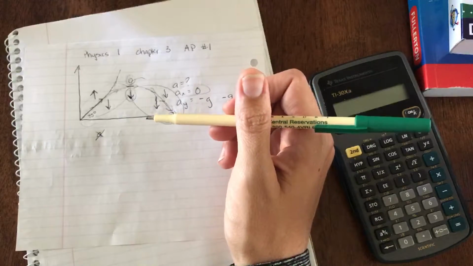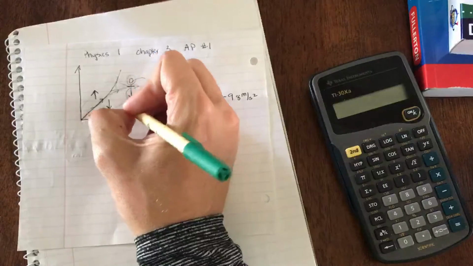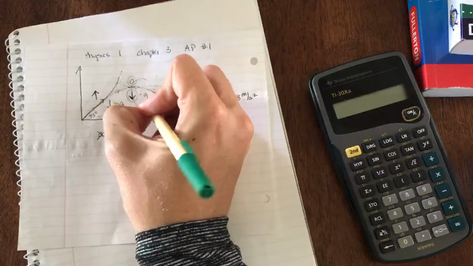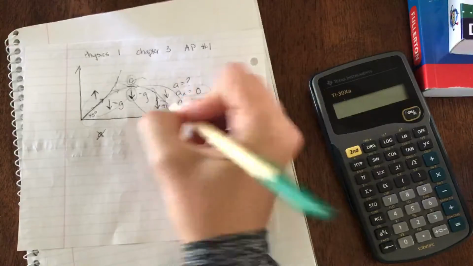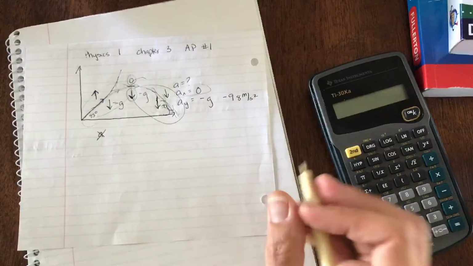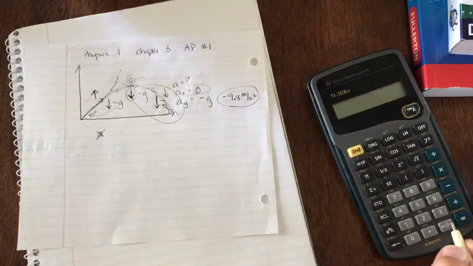Always in a downward direction with the same constant value. Yes. Acceleration due to gravity. I'll make that a g. It's always g. So it's always pulling down with 9.8 meters per second squared as the acceleration.